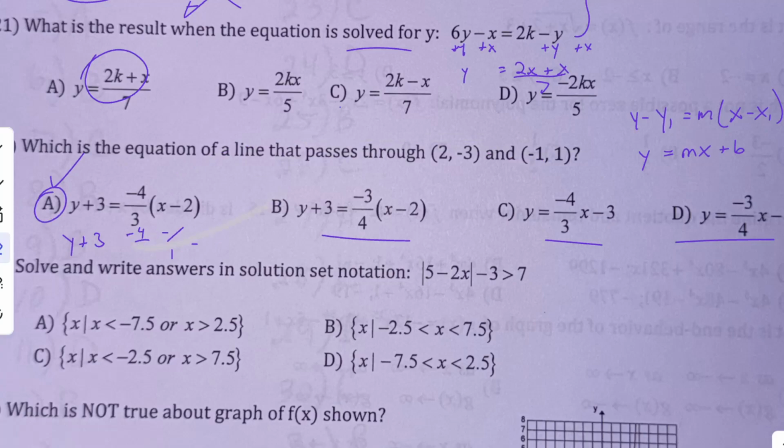So that works, so I'll just go with that. If I really wanted to be thorough, I'd plug in some numbers in these other ones. In hindsight, maybe this one would have been easier to plug in ones. The real way to do it is to remember that slope is y2 minus y1 over x2 minus x1.